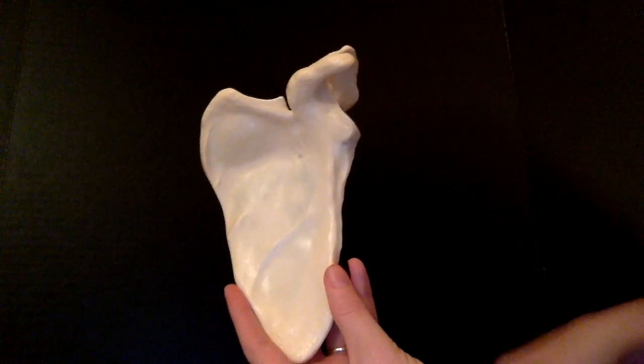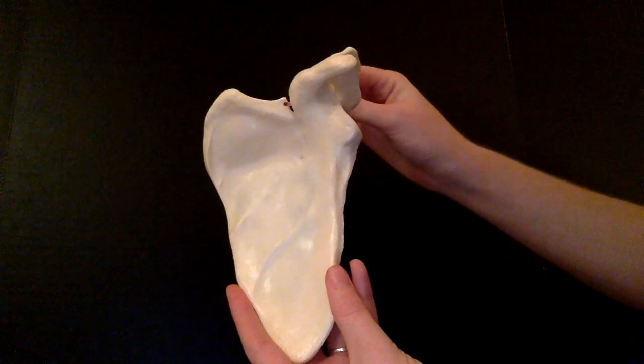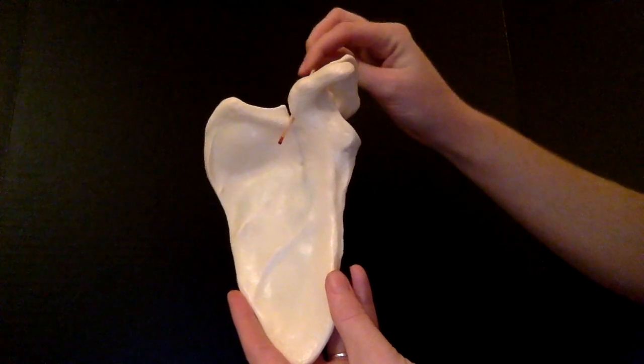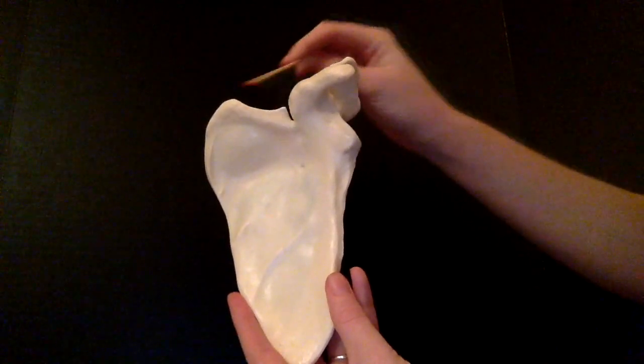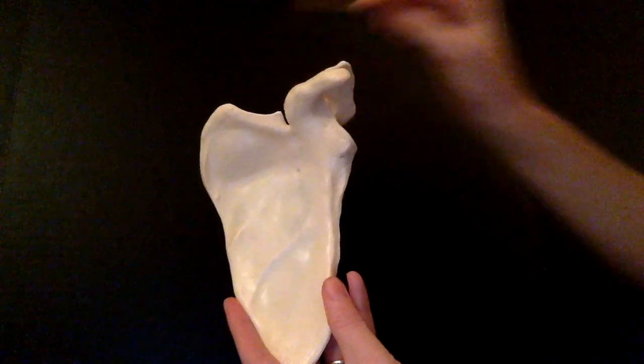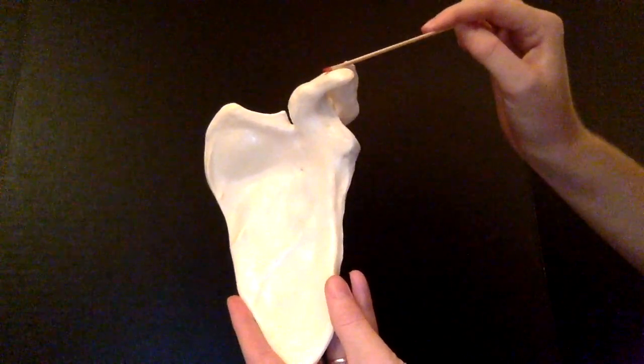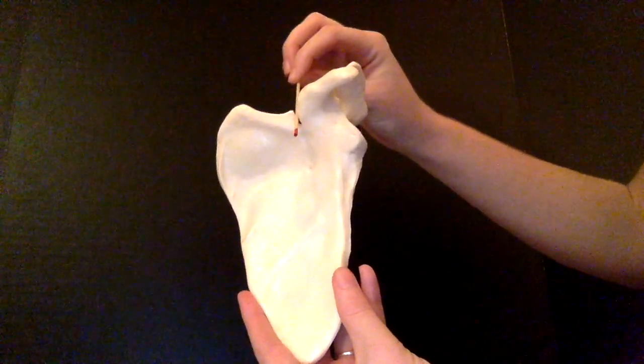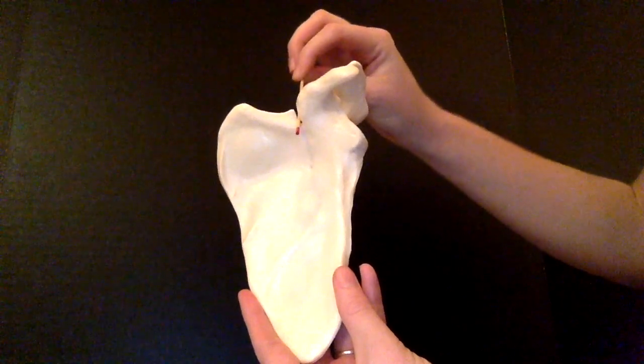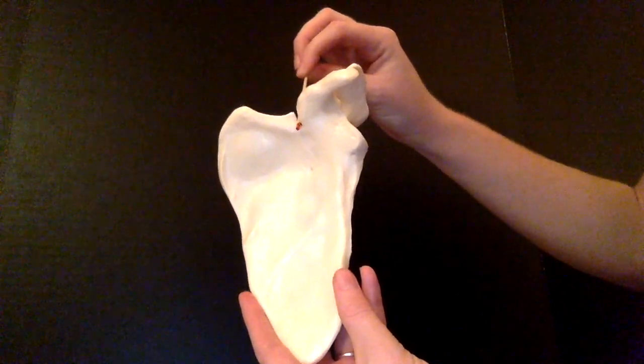Also on the anterior view of the scapula is the suprascapular notch. The notch is on the superior border by the coracoid process. The suprascapular notch is a pathway for the suprascapular nerve.